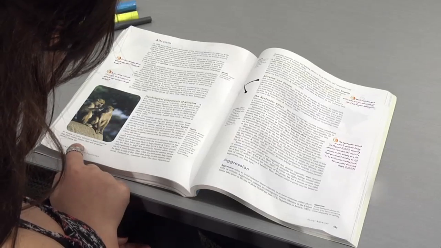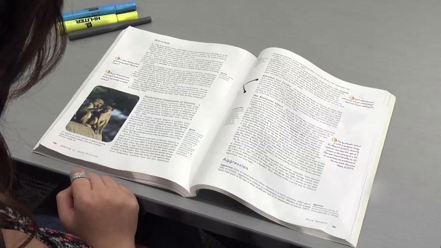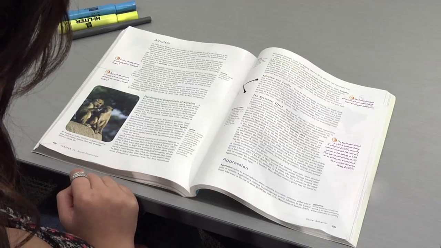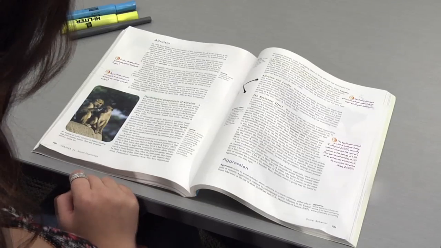So as a student, it's a good idea to look at what you're going to read before you read it. It's called previewing, to make sure you understand the different categories and the different breakdowns of the book or the text.